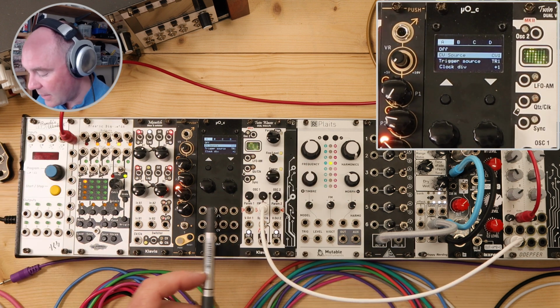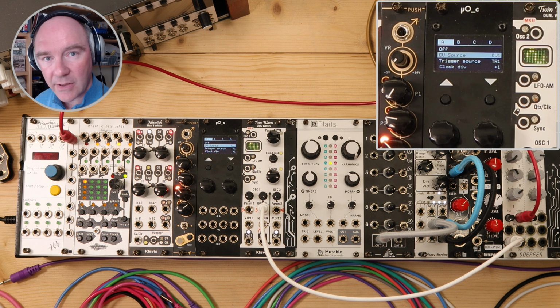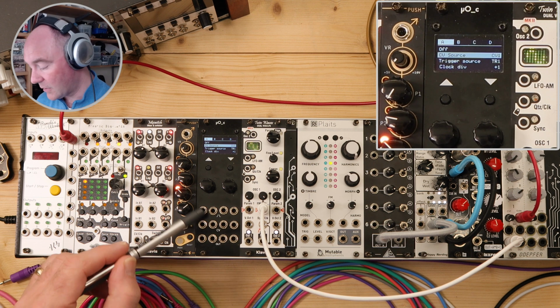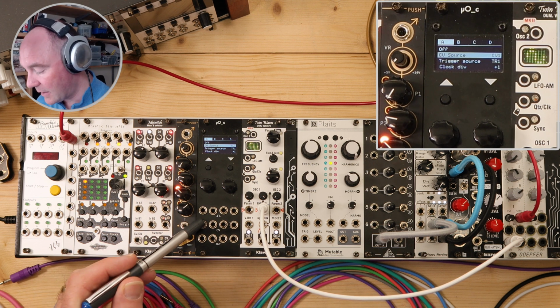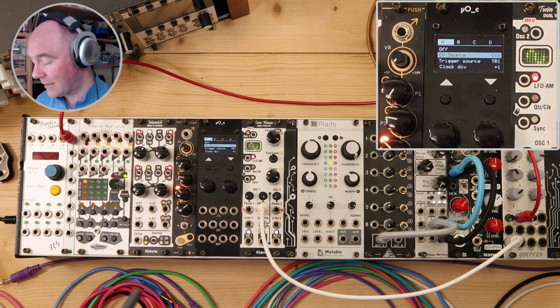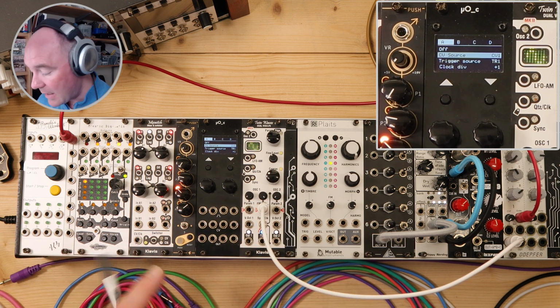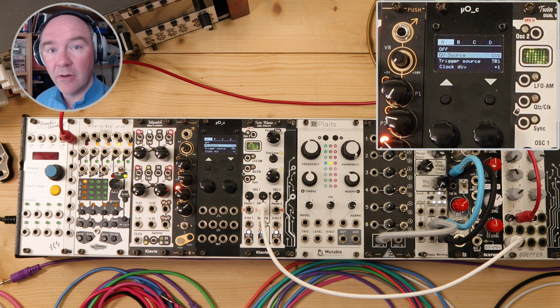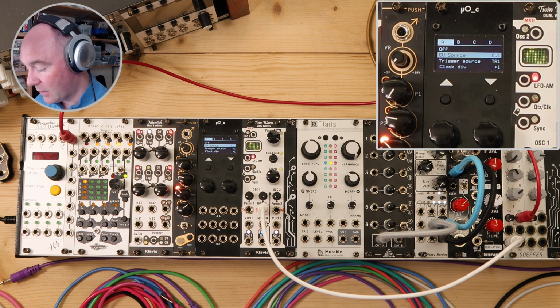A couple of key things to look at here. First of all, the quantisers are broken down by column by default. So there's a trigger in on the top line. There's a CV value to quantize. That's the unquantized value goes in there. And then there's the output down the bottom. And the output is what you send to your oscillator.